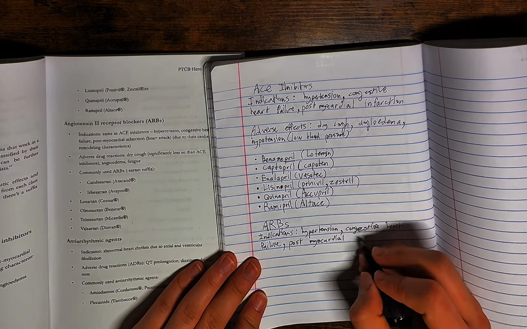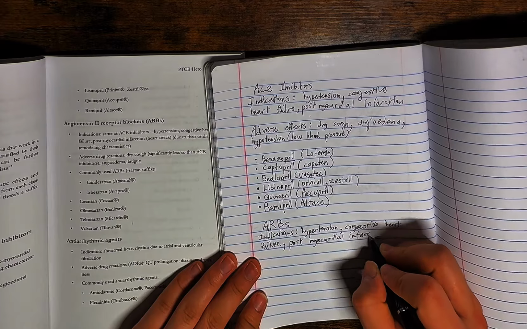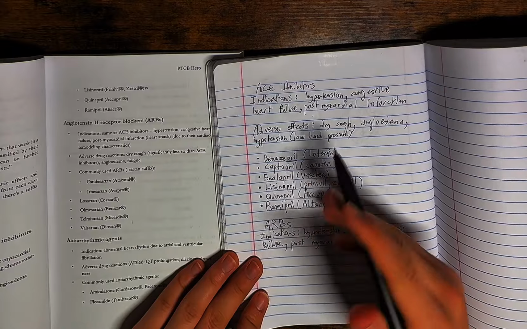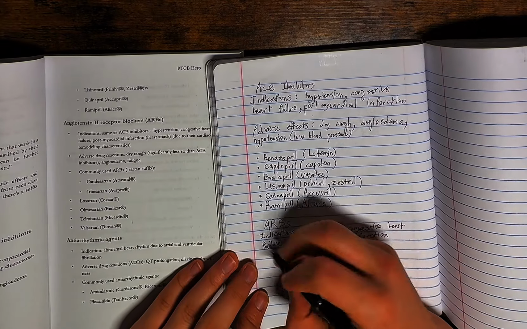Myocardial infarction. Okay. So basically the same as ACE inhibitors.